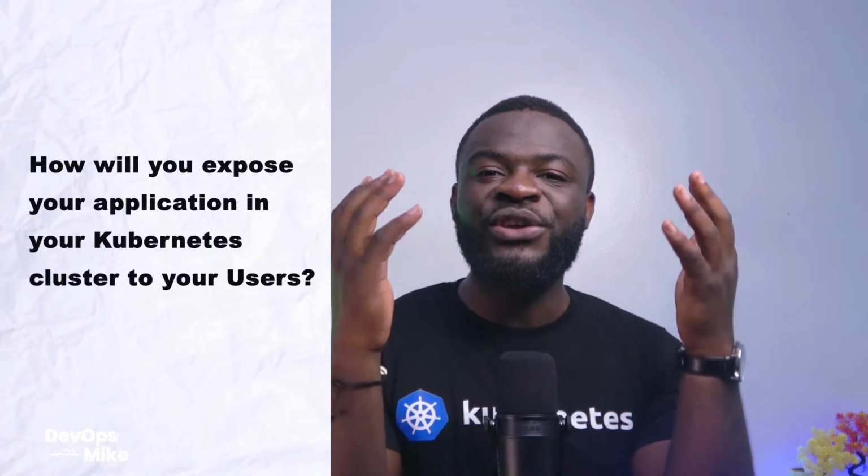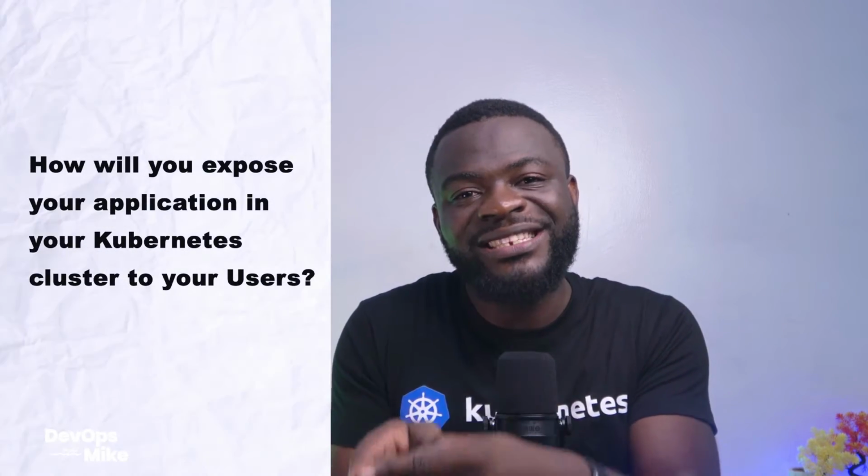So those are some of the ways you can effectively put in a structure that will manage secrets in your Kubernetes deployment or in your Kubernetes cluster, be it standalone or in a continuous integration and continuous deployment pipeline. Now, the next question which can probably be asked is how you will expose your application in your Kubernetes cluster to your end users, right? How you expose your application in your Kubernetes cluster to your users.